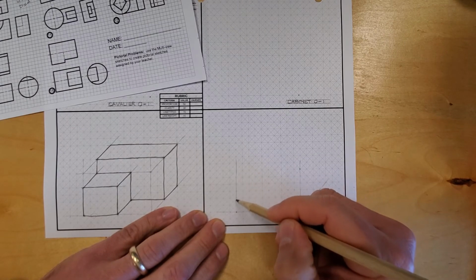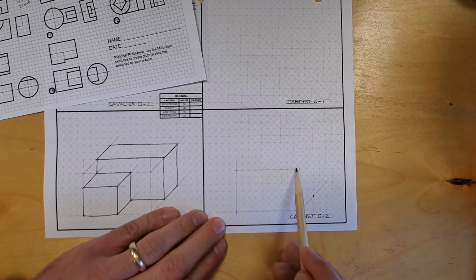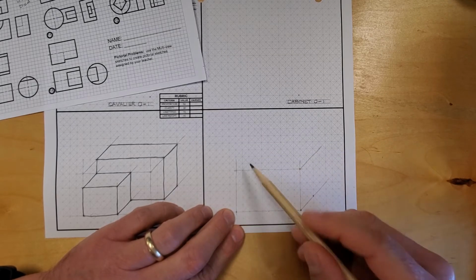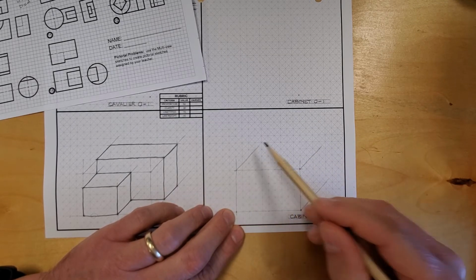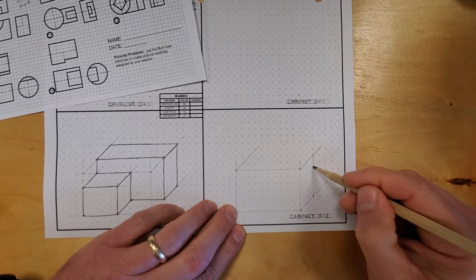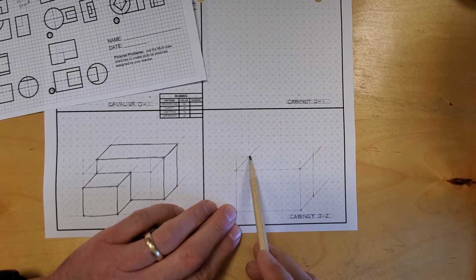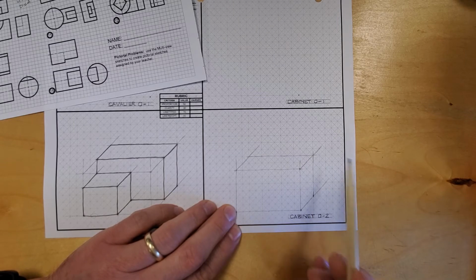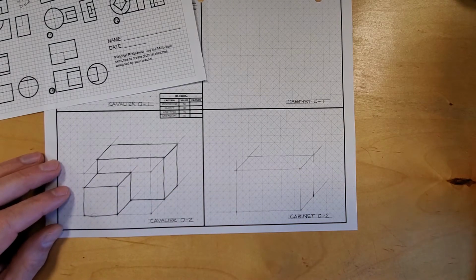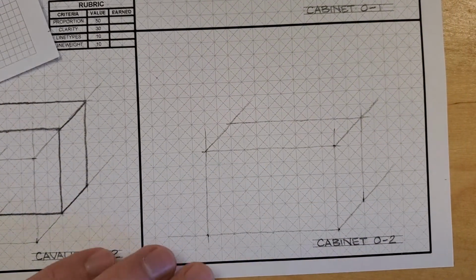So I'm going to create my left edge opposite my right, and my top opposite my bottom, and then take all my corners back. We've already measured off the depth, so all we've got to do is create the back edge 2 blocks back. Okay, and right there is our box. Sorry I didn't zoom in earlier so that you guys could see better.